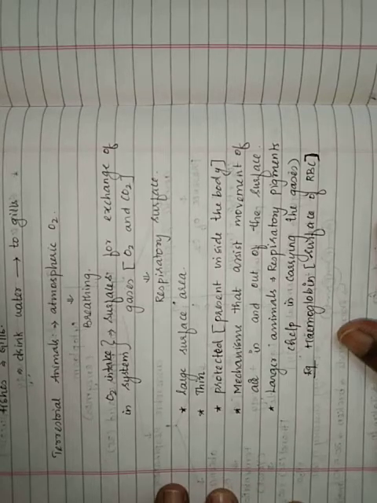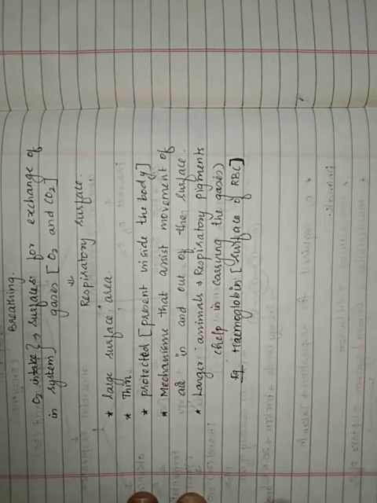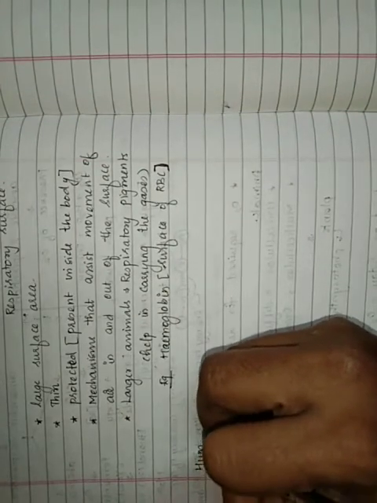So now these are the general characteristics for an organ to have a respiratory surface. And in higher classes you will be studying about the different respiratory organs present in different animals. And in this lesson we will concentrate on the human respiratory system.